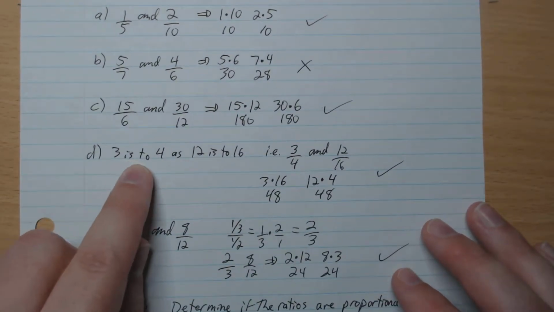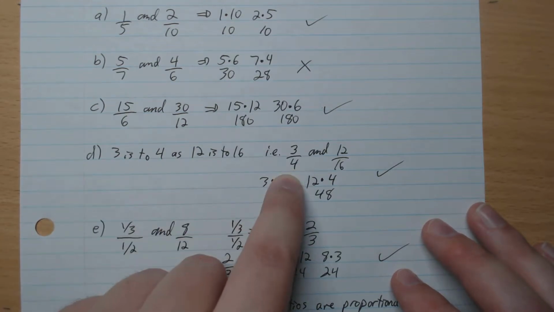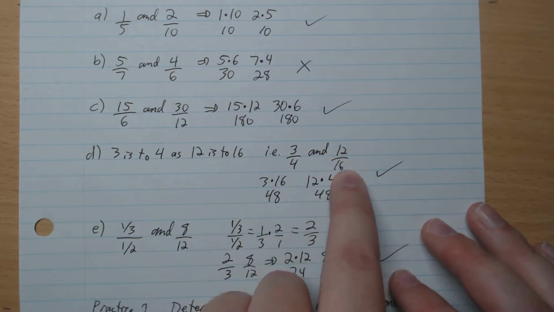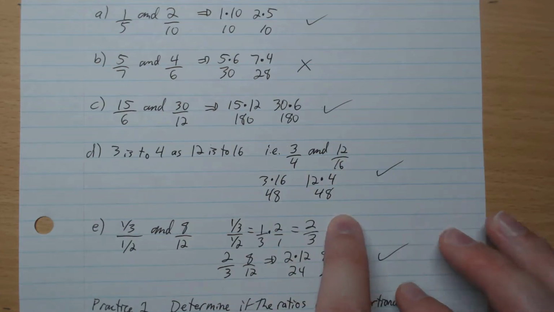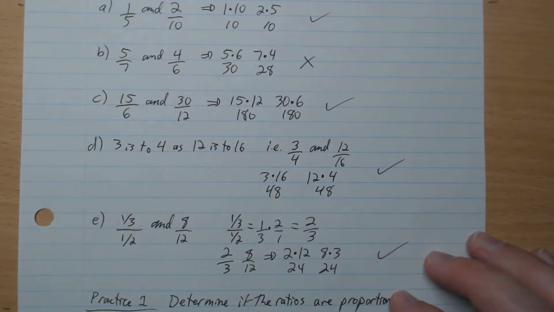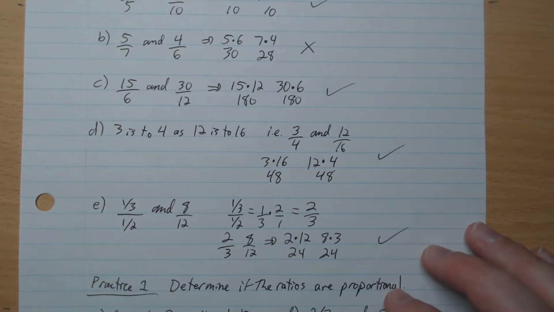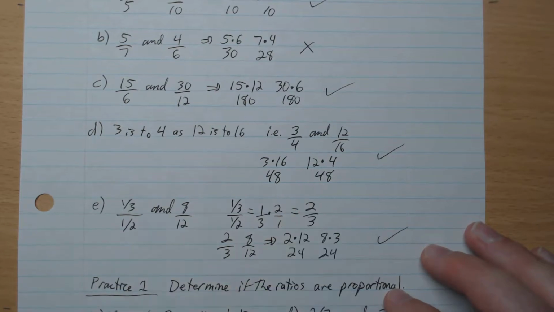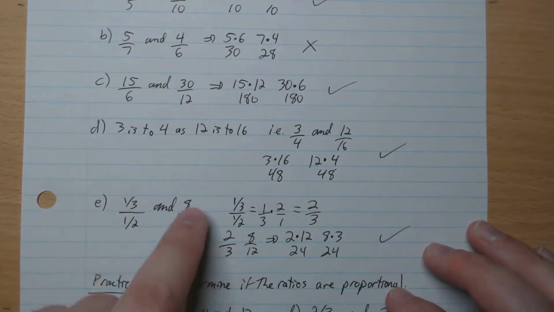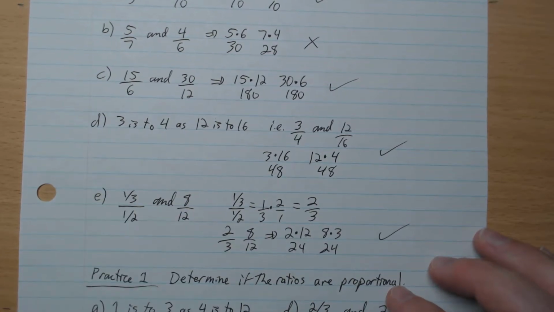D, 3 is to 4 as 12 is to 16. So what this is, 3 is to 4 as 12 to 16, like that. So we go 3 times 16, 48, 4 times 12, 48, so these are proportional. E, 1/3 over 1/2 and 8 over 12. So 1/3 over 1/2, reminder, is 1/3 times the reciprocal, 2 over 1, which is 2/3. So we're comparing 2/3 and 8/12, like that. So we've got 2 times 12, 24. 3 times 8, 24, which is correct. So these two fractions are proportional.